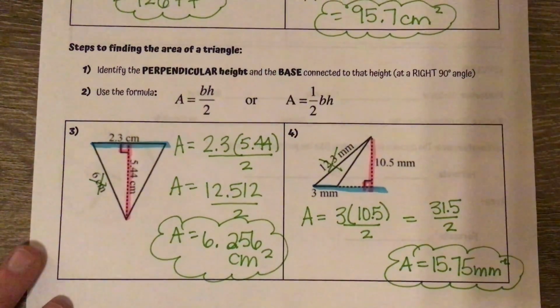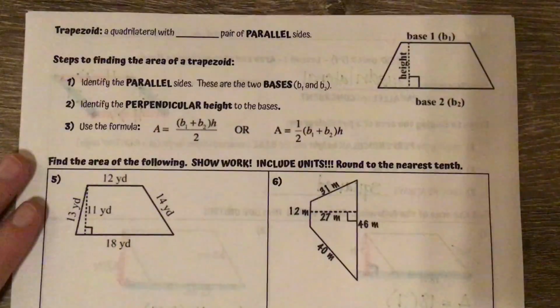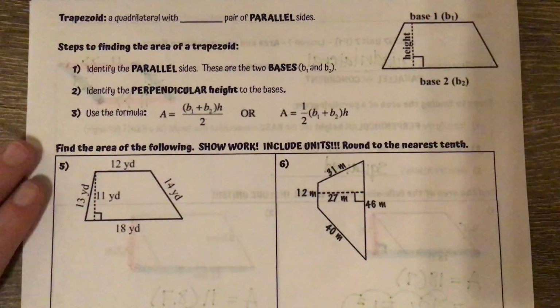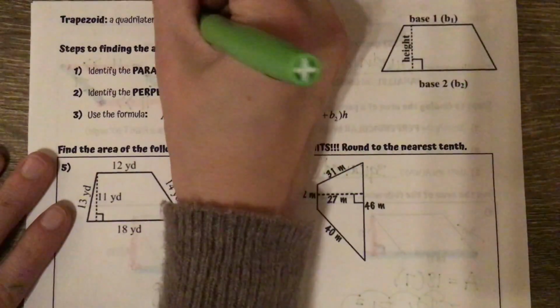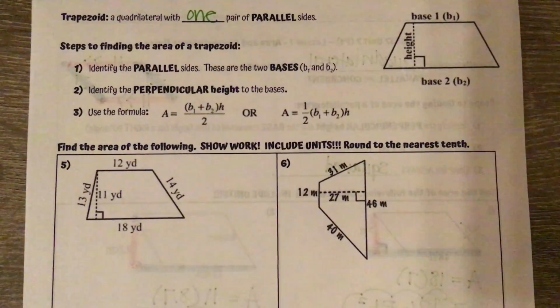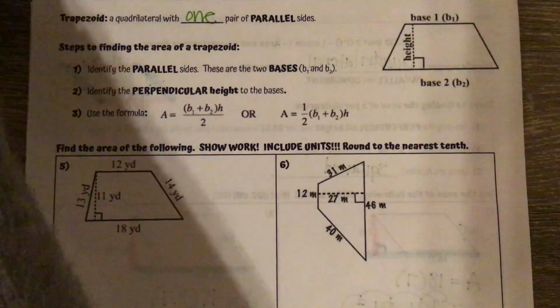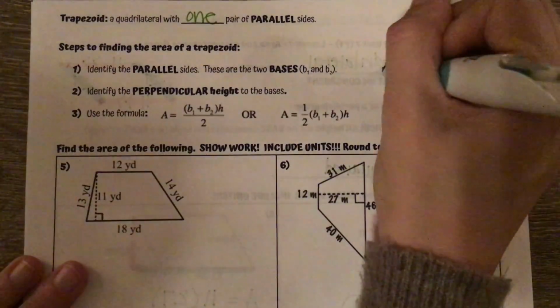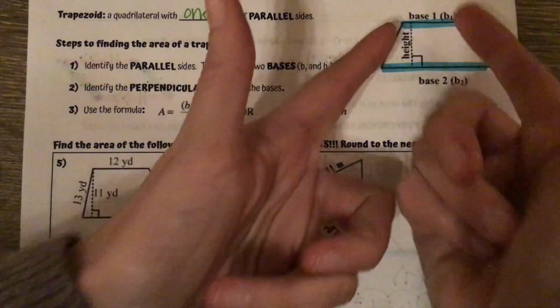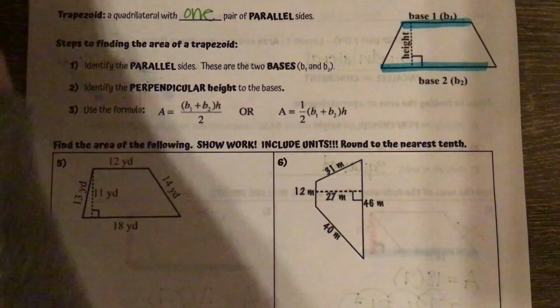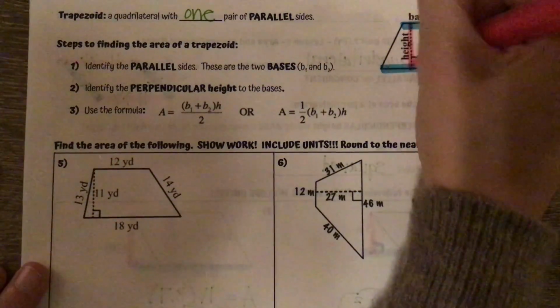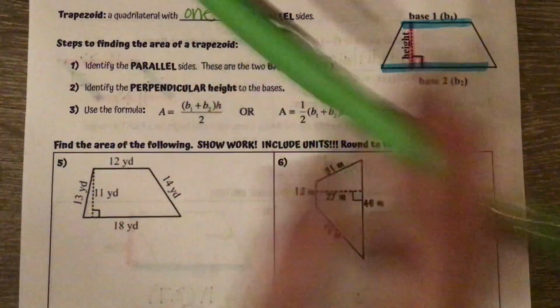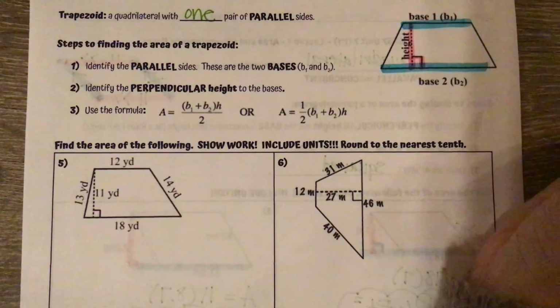All right, so that was a quick review of parallelograms and triangles. Let's look at trapezoids. So a trapezoid is a quadrilateral, so it has 4 sides, but it only has 1 pair of parallel sides. So in this case, all that we have is 1 set of parallel sides. The other 2 sides would eventually intersect. And then it still has a perpendicular height that connects those 2 parallel sides. So those 2 parallel sides are our bases.